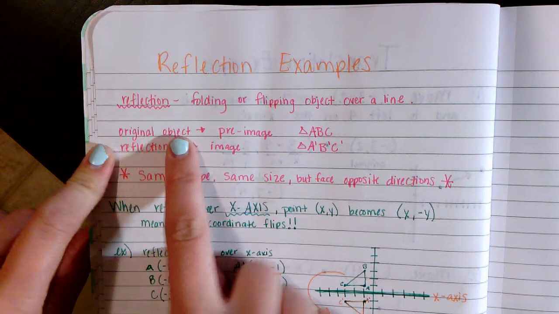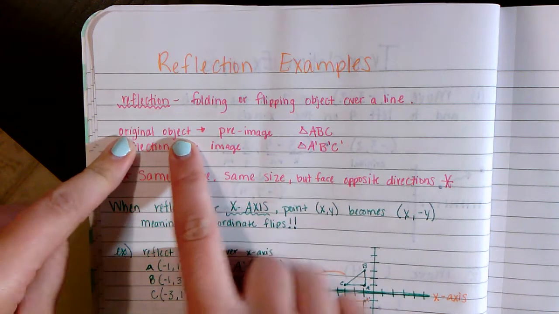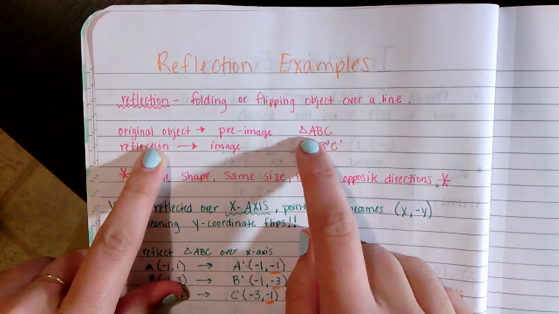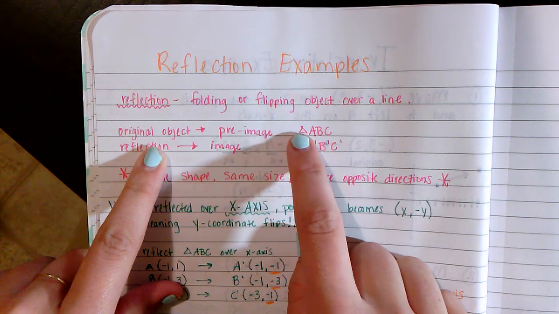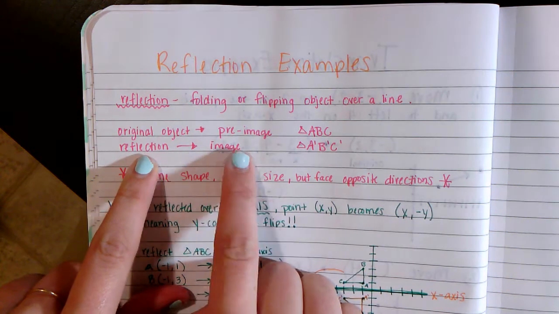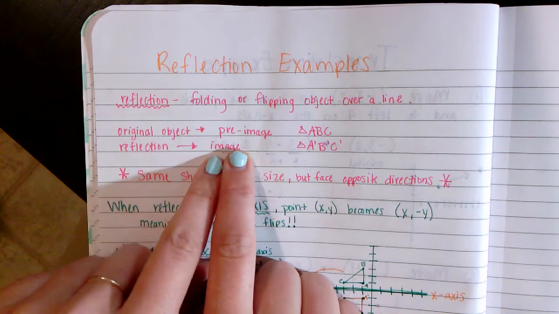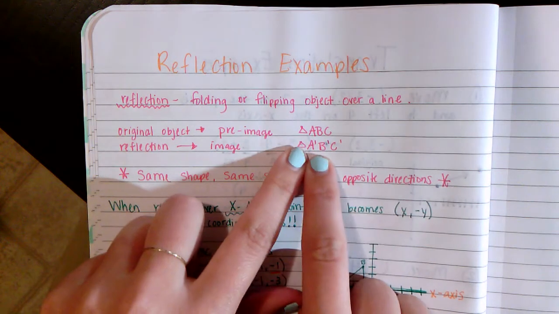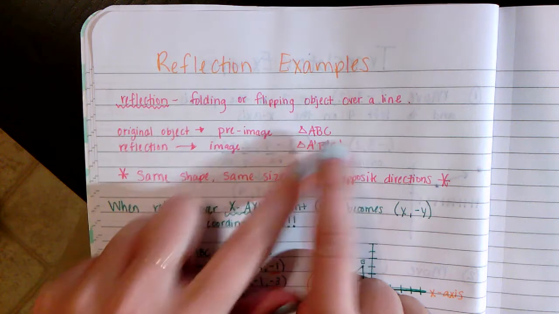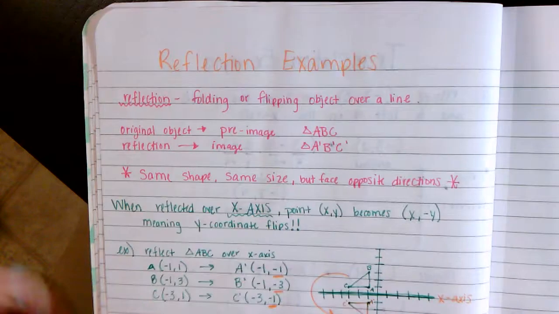And so the original object or point would be called your pre-image. So if you had a triangle of 3 points, it would just be the image of the triangle ABC. The reflection is your image. So the original is the pre-image, the reflection is the image, and it's notated with that little prime symbol. So A prime, B prime, C prime versus just ABC.